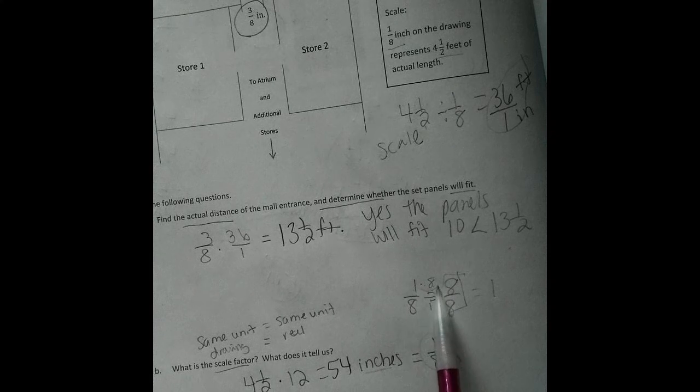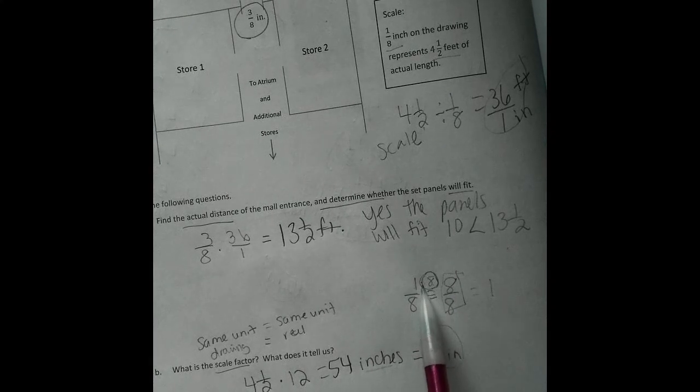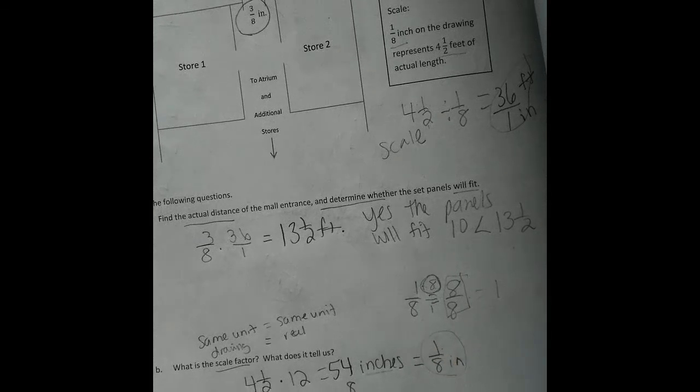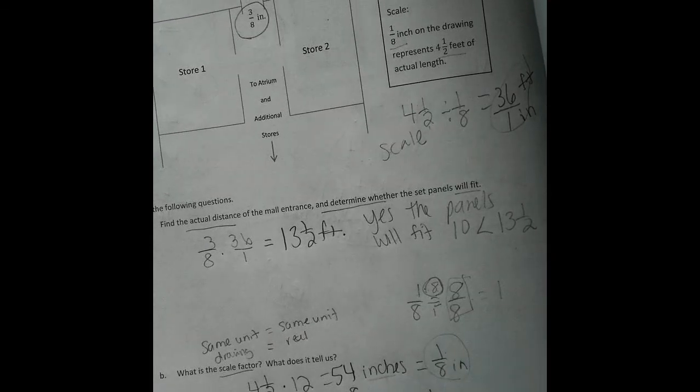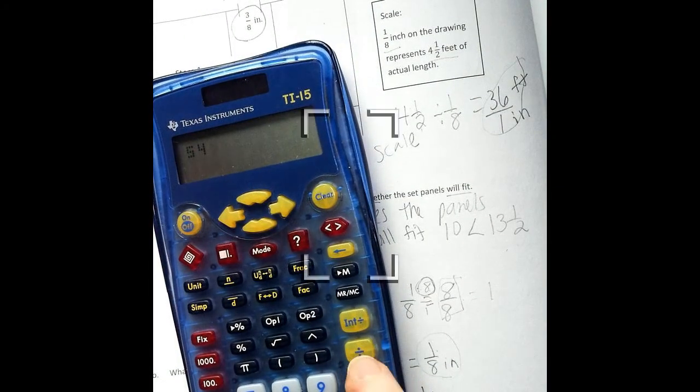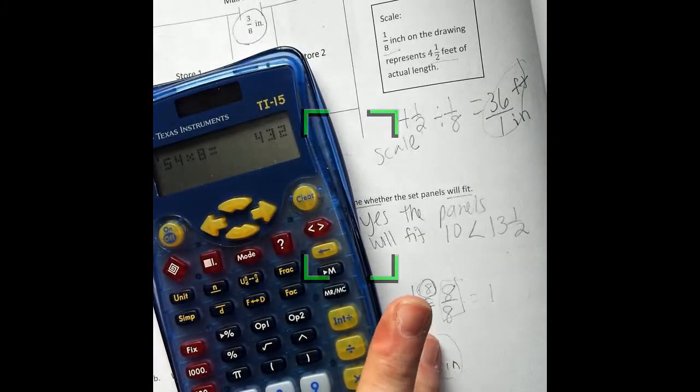So I need to multiply both sides by 8, because what we do to one side, we must also do to the other. And so 54 times 8. On this side, we've already multiplied. So now I'm going to do my 54 times 8 to see how many inches that would be. 432 inches.